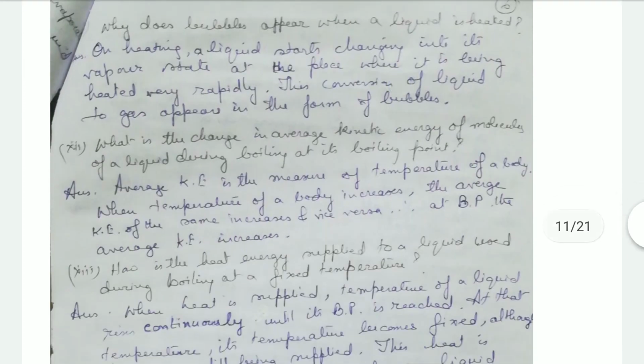Now, what is the change in average kinetic energy of the molecules of the liquid during boiling at its boiling point? Average kinetic energy is the measure of the temperature of the body. So when the temperature of the body increases, the average kinetic energy of the body increases, and vice versa. And therefore at the boiling point, the average kinetic energy increases.